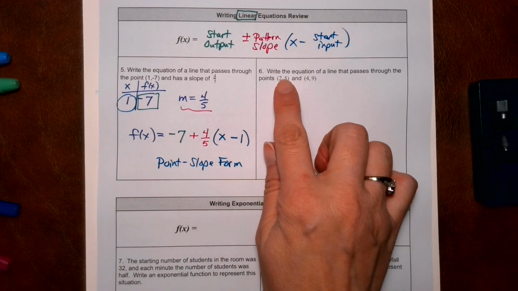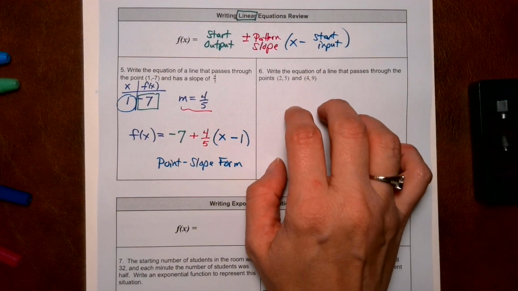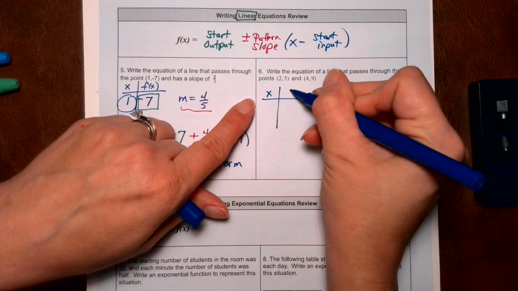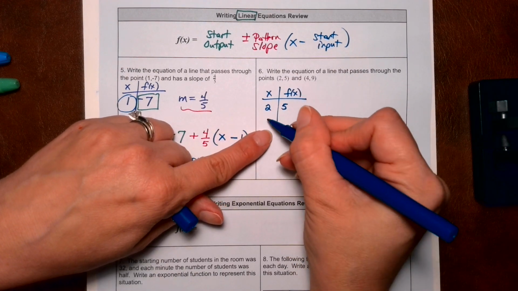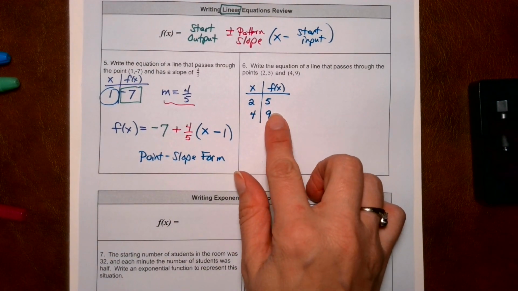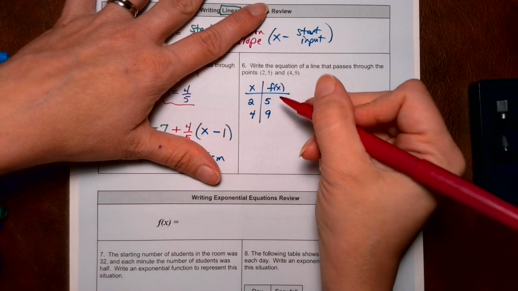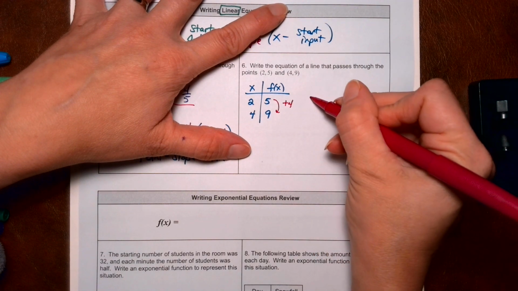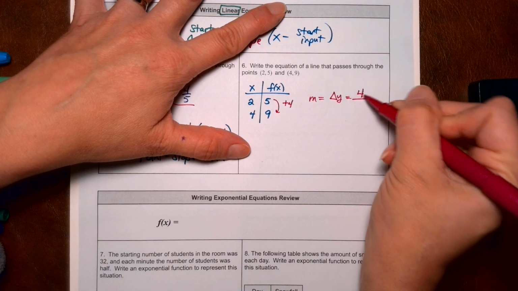All right, let's see. Write the equation of a line that passes through 2 points. So what a lot of people did back when we learned this is they put this information into a table, x and f of x. So 2 goes with the 5 and 4 goes with 9. The reason they did this is because they liked the table to calculate the slope. So I look over here on the y side, that's up 4.